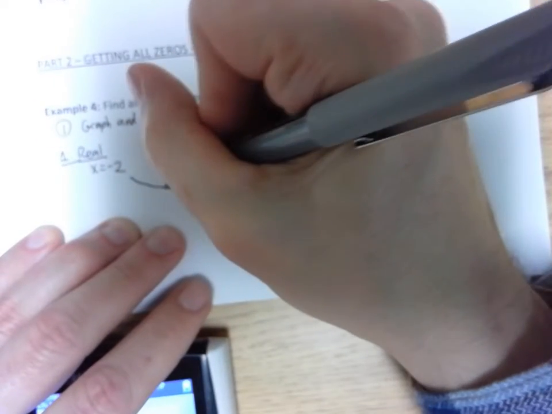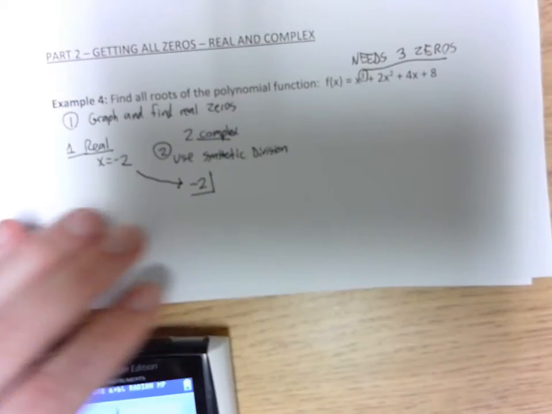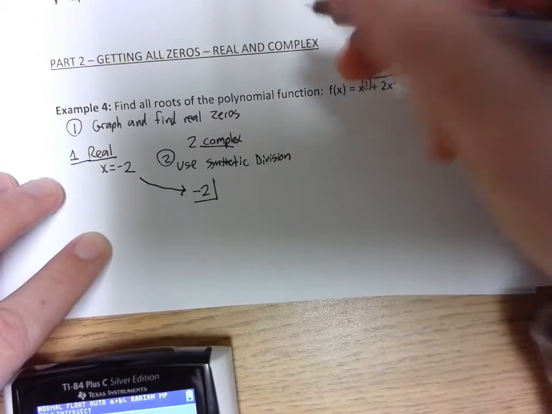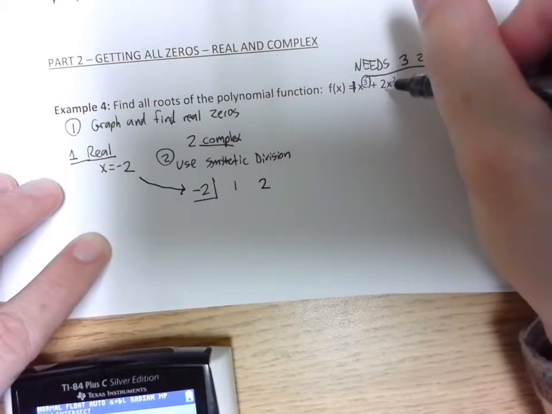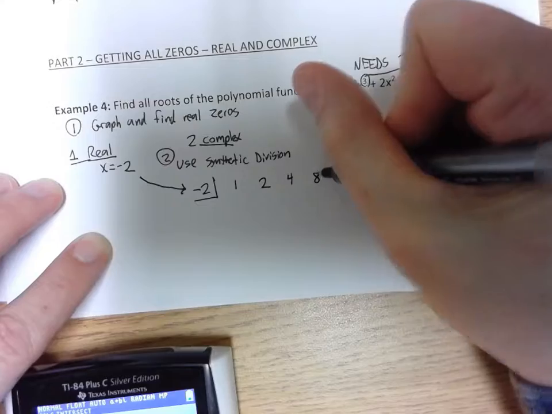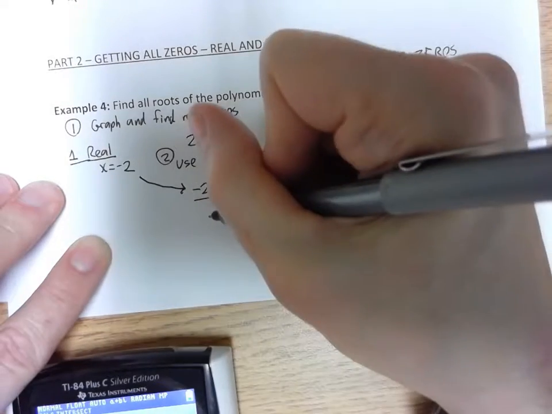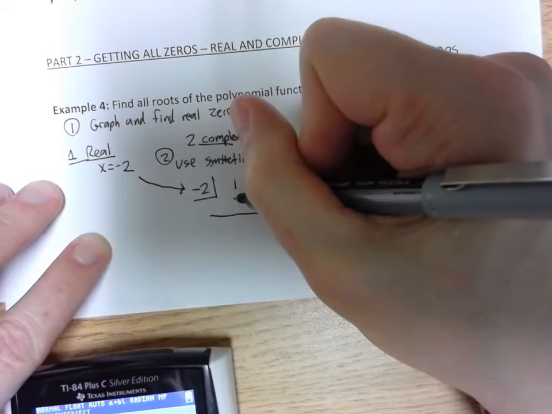We're going to put that -2 in a box. And to get the numbers for synthetic division, we'll line up our coefficients. So we have 1, 2, 4, and 8. Make a line down below. You know how to do this, so I'm not going to spend a ton of time.